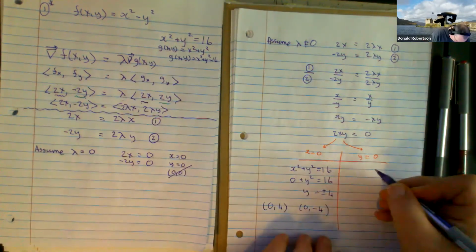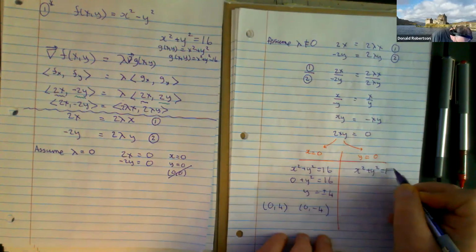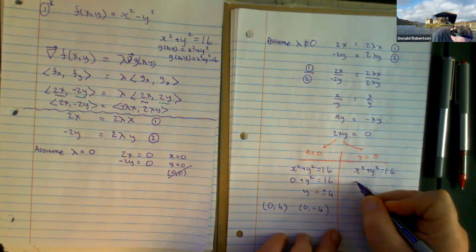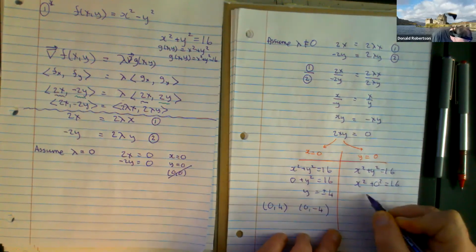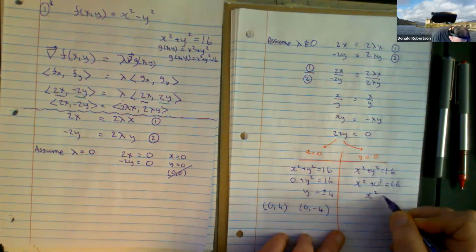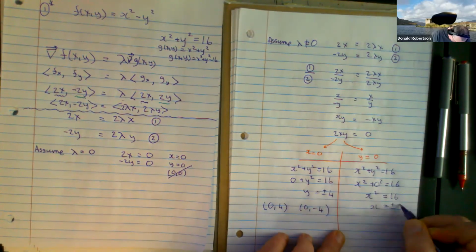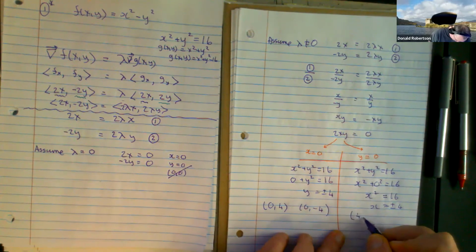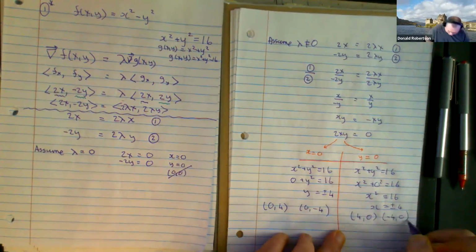Now, what about y equals 0? If you return to the constraint function, as you always should, you get x squared plus nothing squared equals 16. This is kind of deja vu again. This is x squared equals 16, so this gives you plus or minus 4. And so we have 4, 0 and negative 4, 0.